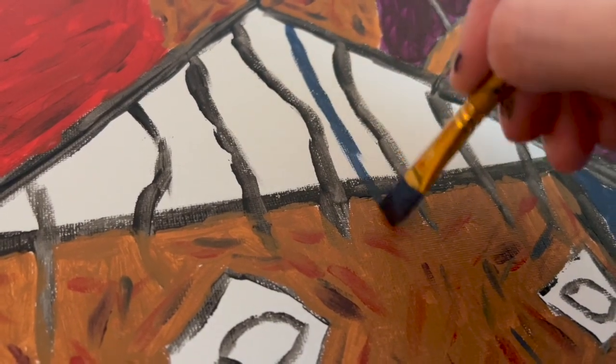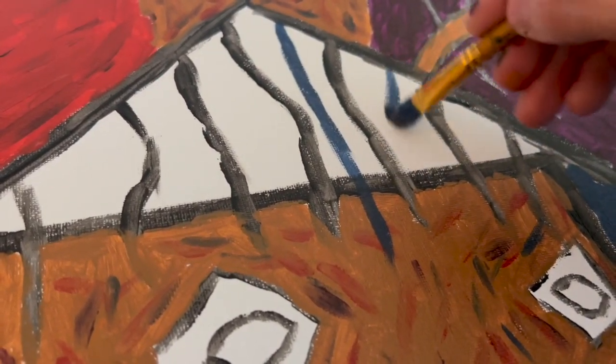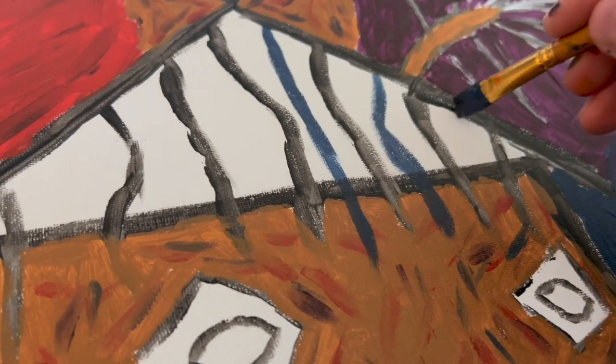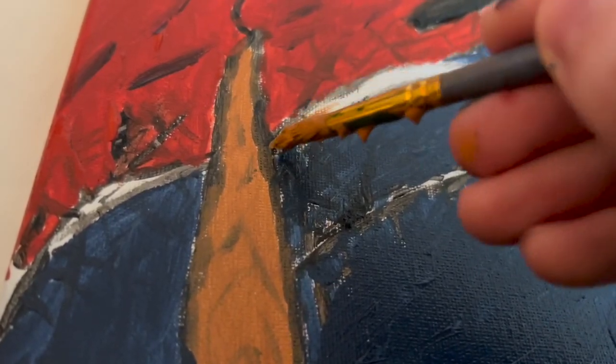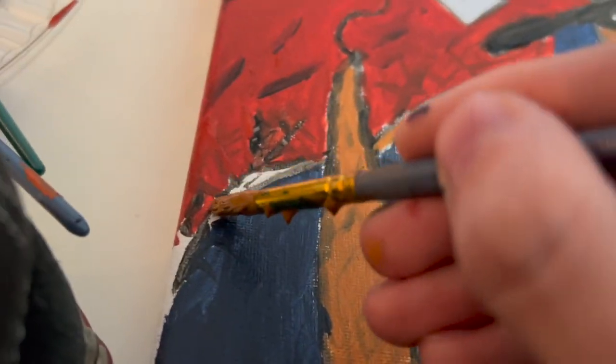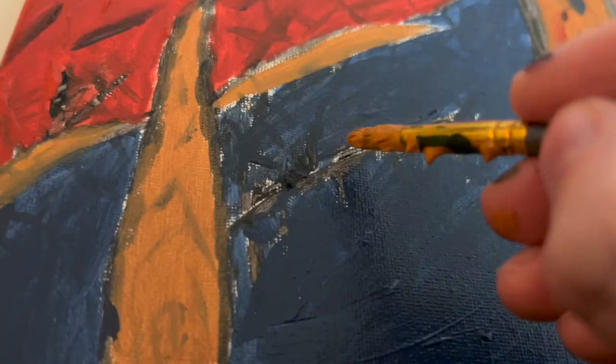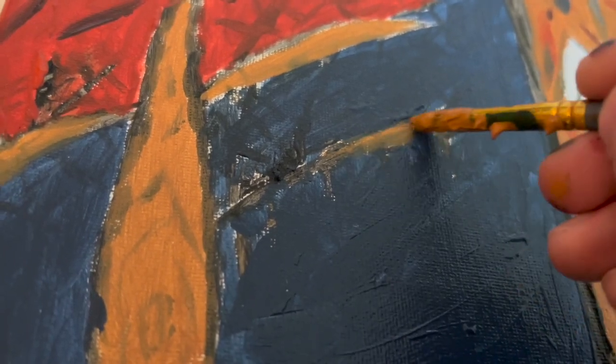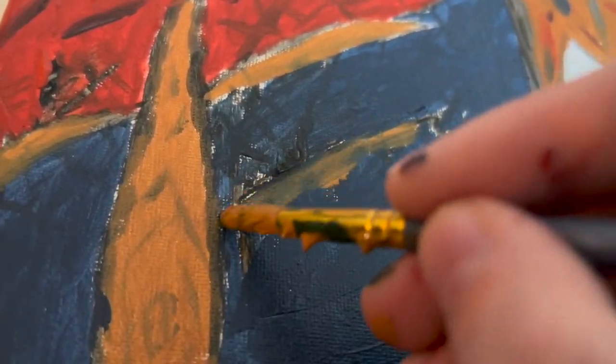I decided that the roof of the house I wanted to use as a color blending area. I like doing that in my paintings where I have one section that has all the colors in the painting together. So I just started doing that. Then every time I'm using a color, I'll go back and add some more patterns to it.